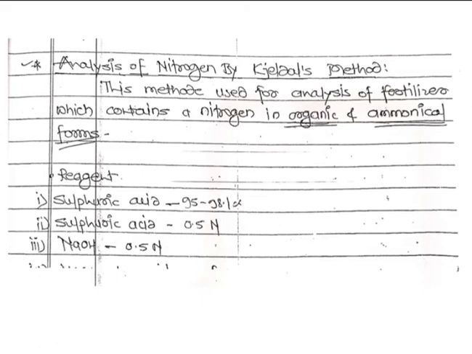This method is used for analysis of the fertilizers which contain mainly nitrogen in the organic and ammoniacal forms. For this method, the reagents are given here. First one is sulfuric acid, H2SO4, concentration in between 95 to 98% pure. Then 0.5 normal sulfuric acid and 0.5 normal NaOH.